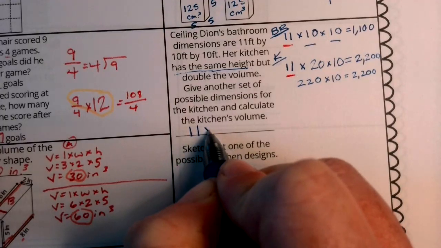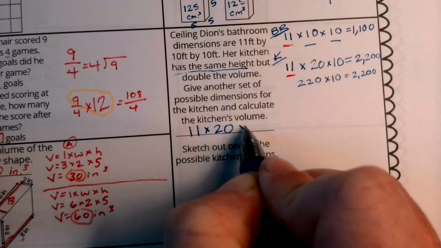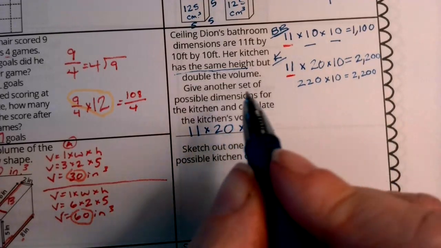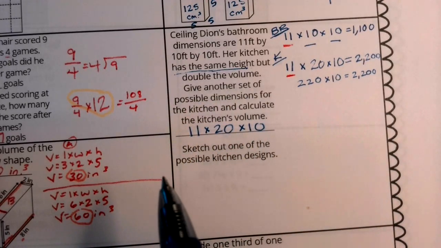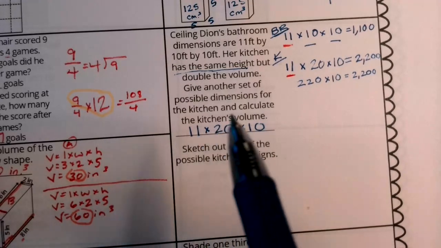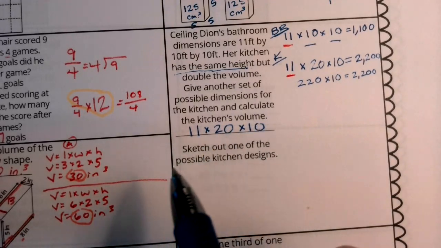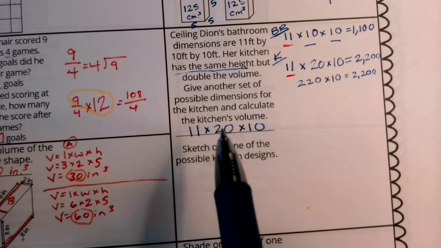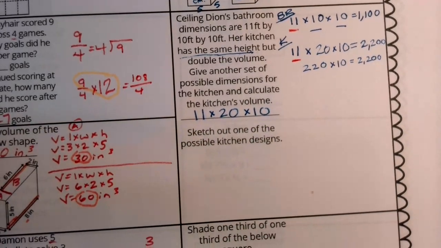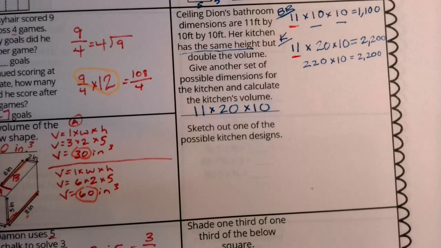So I'm going to say that I had 11 times 20 times 10, because it did say to give another set of possible dimensions, so I went ahead and listed those down below. Now you could also write out 11 feet height, 20 feet width, 10 feet length. That would be another way you could report it. But this is one set of numbers that does achieve what we were asked to do.